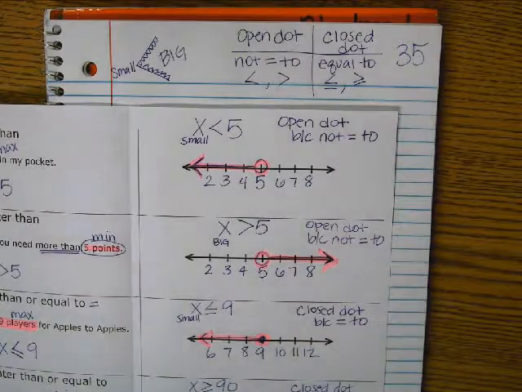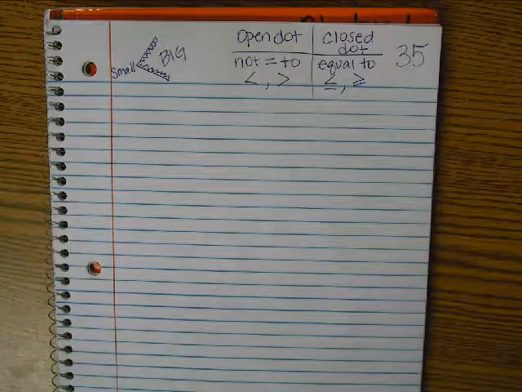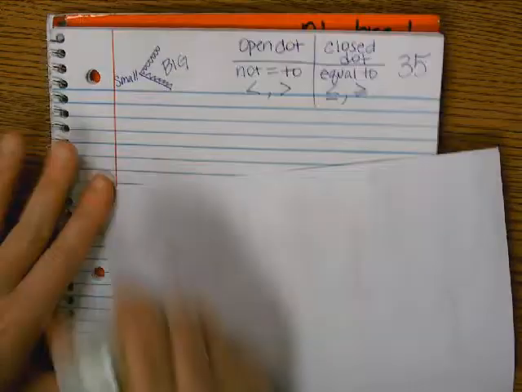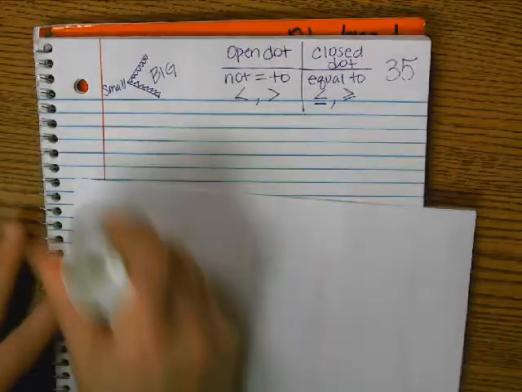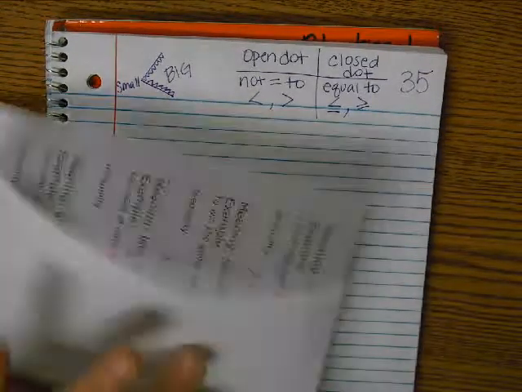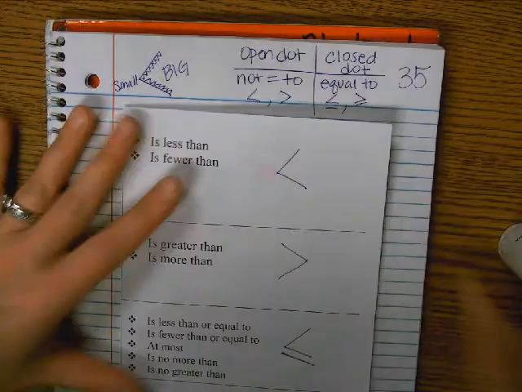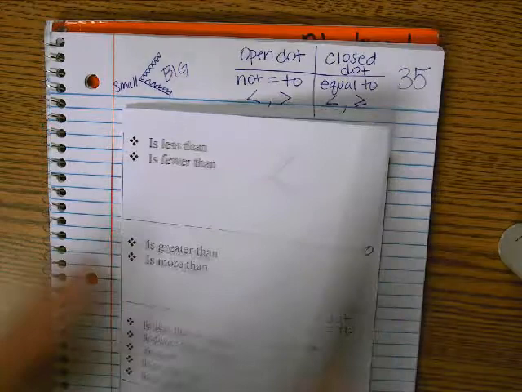So that's this one. If you want to go ahead and glue this in right now, go ahead and do that. It goes down underneath our directions on page 35. And I'll make a separate video to go along with writing inequalities practice. So that way this doesn't feel so long. So get that glued in.